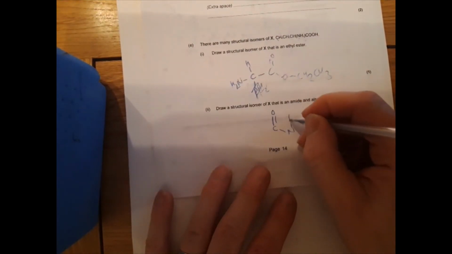Should I do this? That's an amide. Right. I think I'd start off with the amide. That's the amide group, and also a tertiary alcohol. So a tertiary alcohol. I'll draw an alcohol in there.